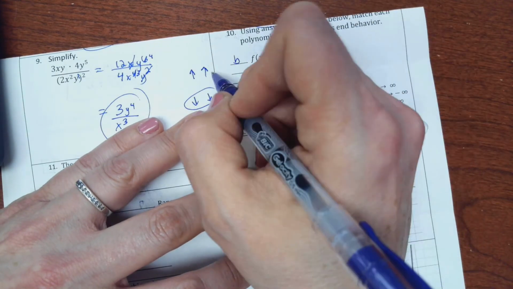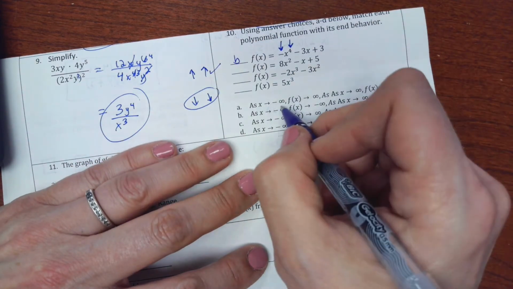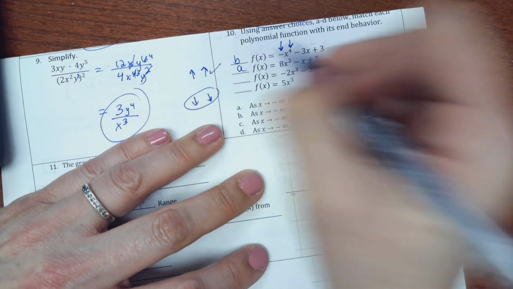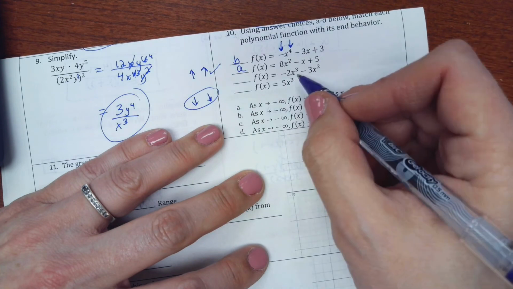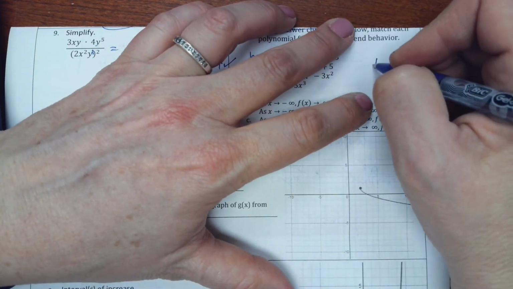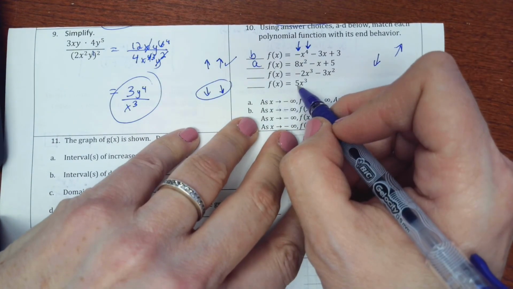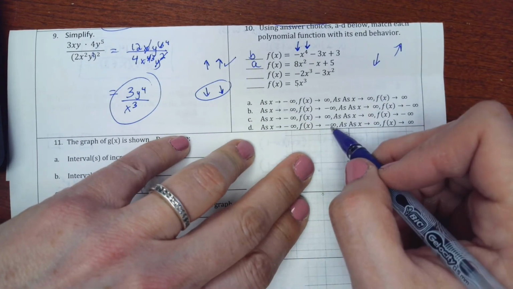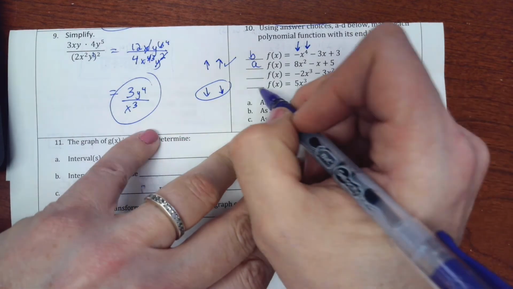Even again, so that's the situation, both going up. So left is up, right is up. So that's part A. All right, odd. So when you have an odd degree, usually the right side goes up and the left side goes down if it's a positive leading coefficient. So that one is left side down, right side up, so that's letter D.